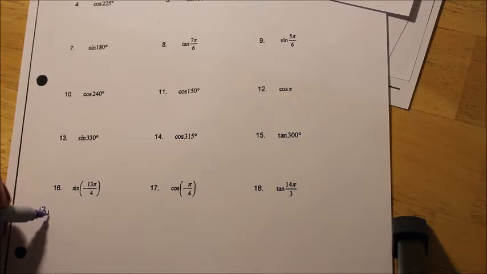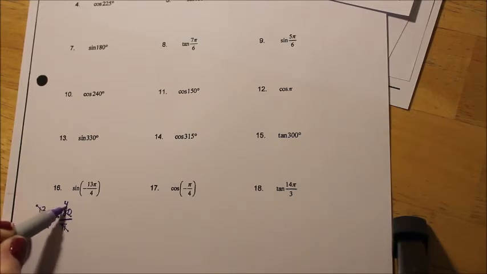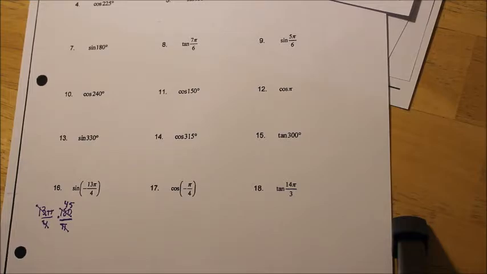If I took 13 pi over 4 and changed that to a degree, just so I could get a better idea of what that's going to be, the pi's are going to cancel. 4 divides into 180 45 times. And what is 45 times 13? Oops, I didn't mean to cancel off the 13. I meant to cancel off the pi. Sorry. I still have a 13 there.